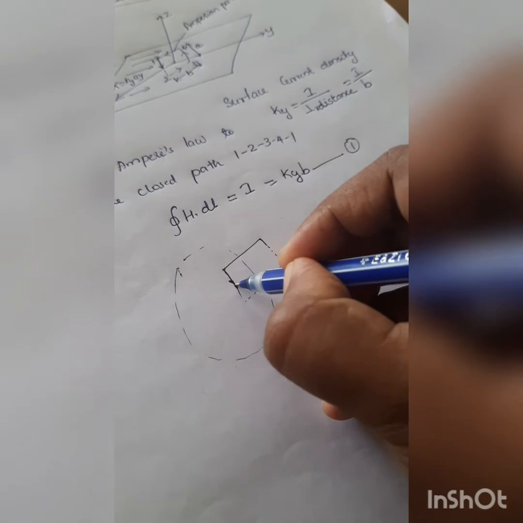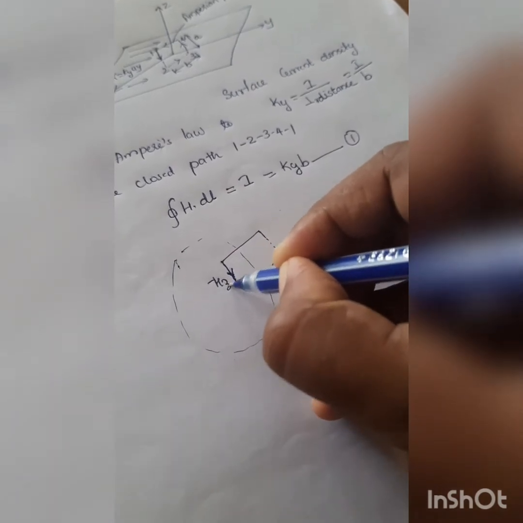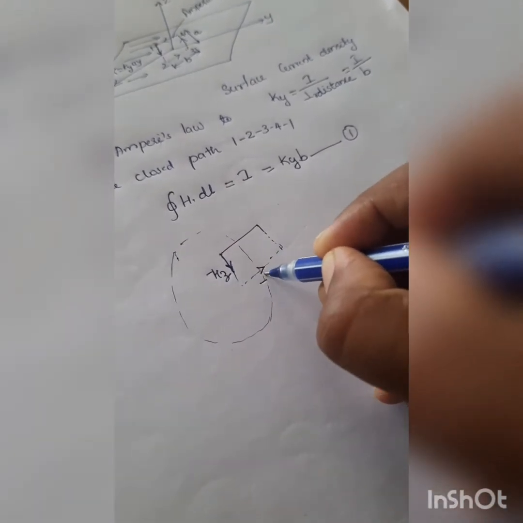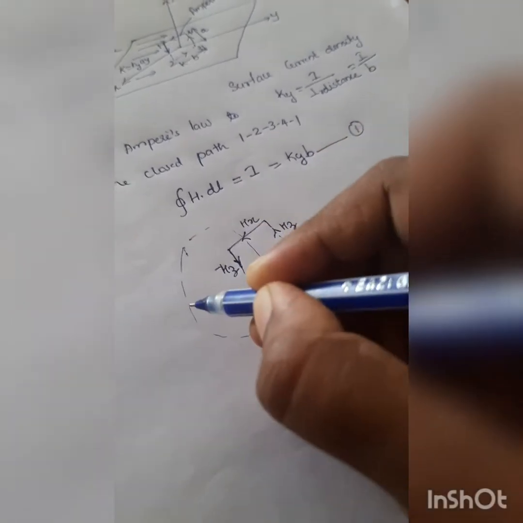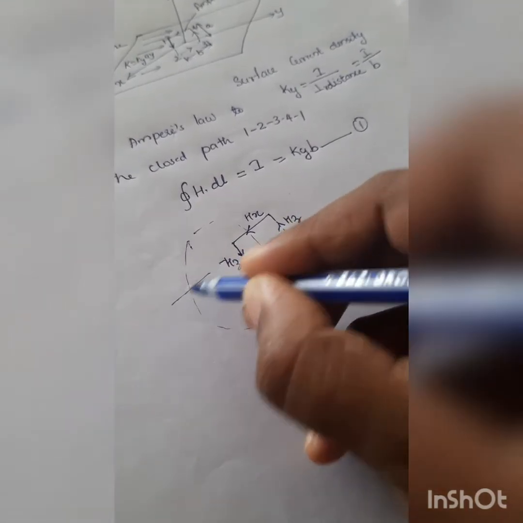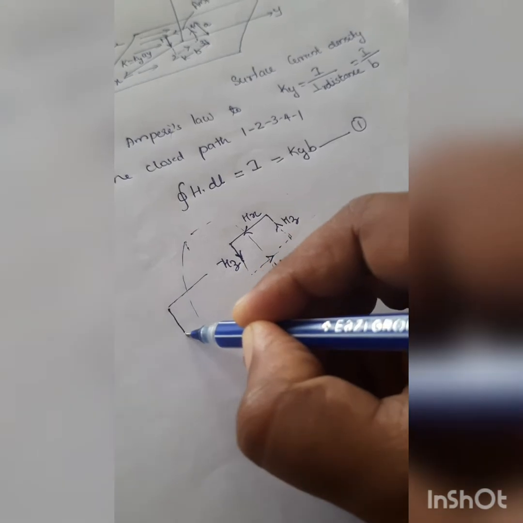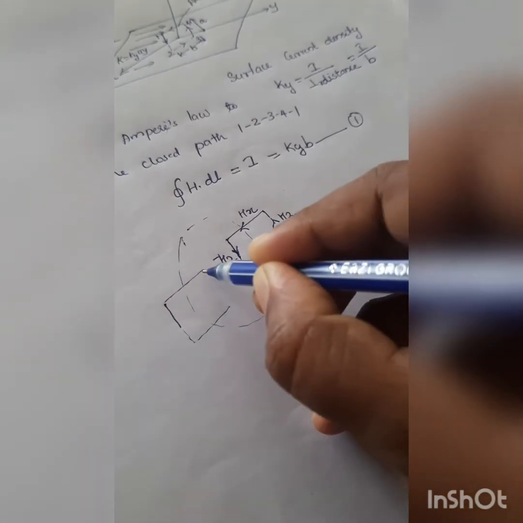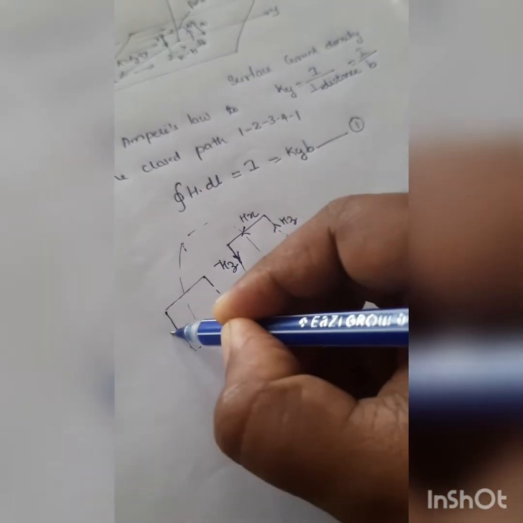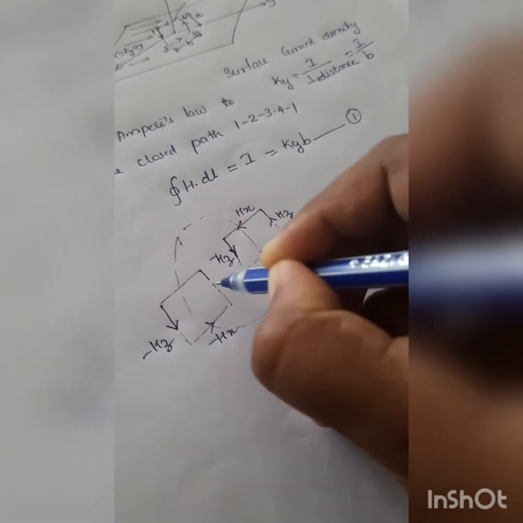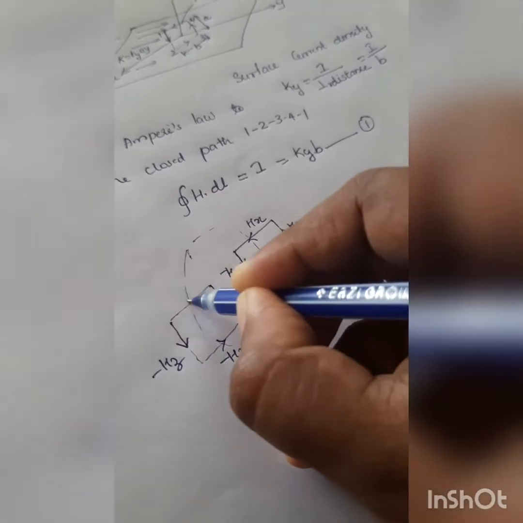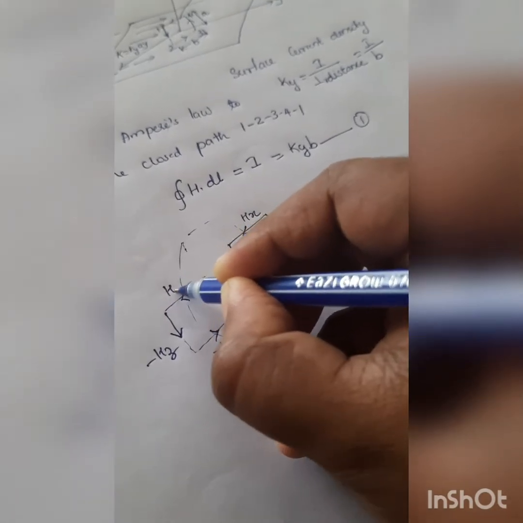In the downward direction it is minus Hz, in this direction it is minus Hx, above that is plus Hz, and in this direction it is Hx. Considering a number of filaments, there will be other rectangular paths also, with minus Hz, minus Hx, plus Hz, and plus Hx.